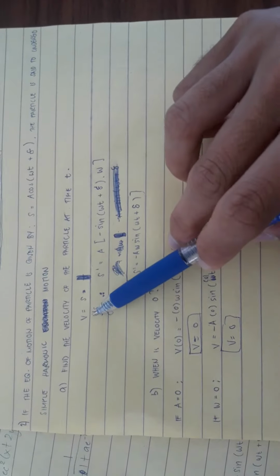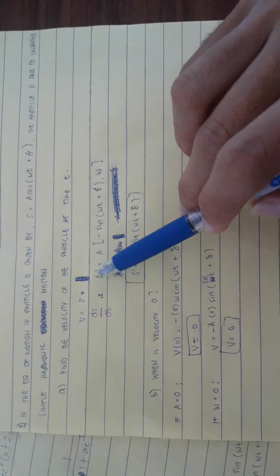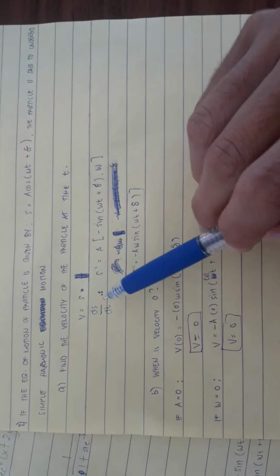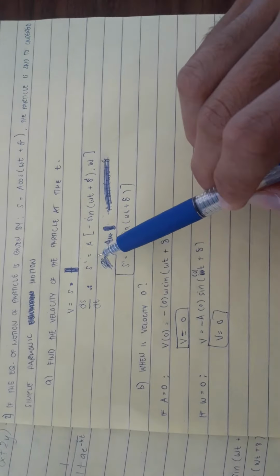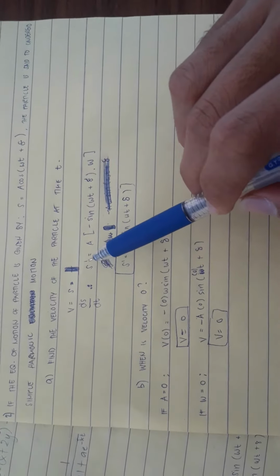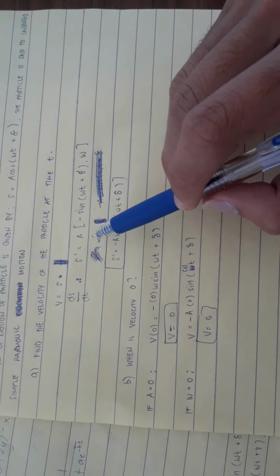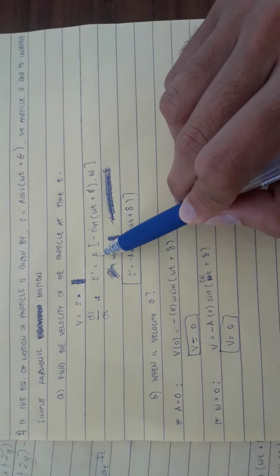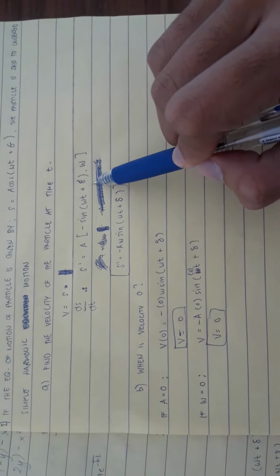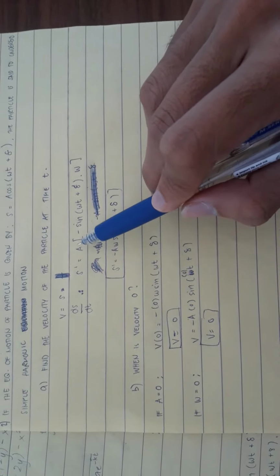And we know that velocity is a rate, so we differentiate s with respect to t. So ds over dt, s prime. Since a is constant, and w and theta are constant, we can take out a, so that's why we have taken out a.